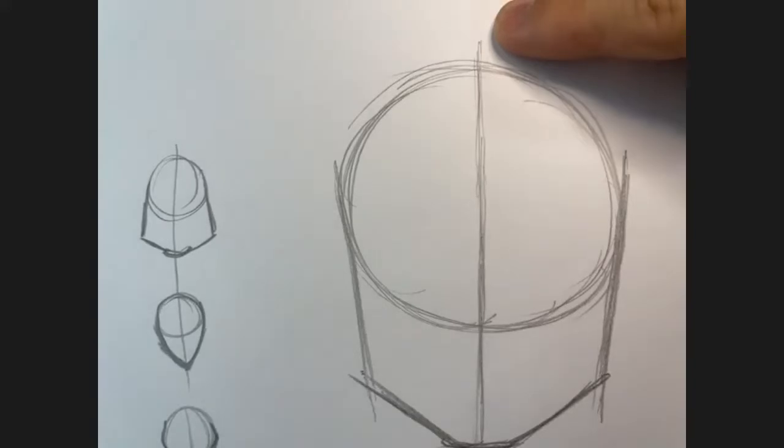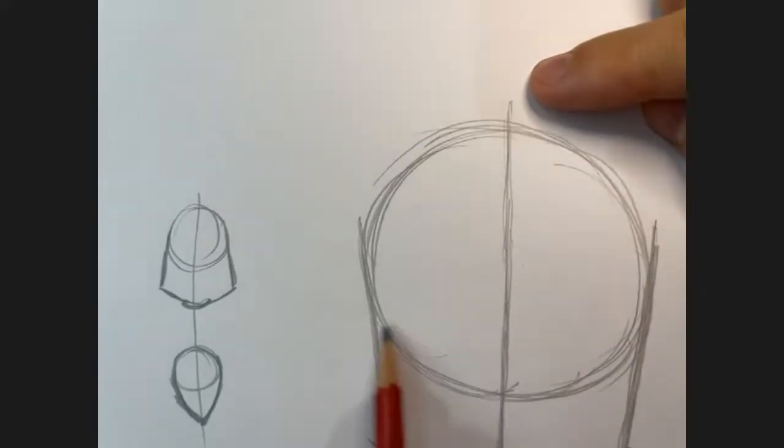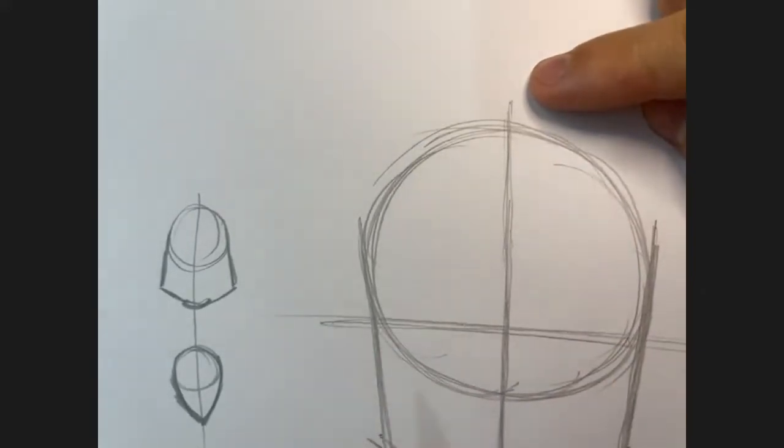Okay, so now we have our bottom and our top. I want you to find halfway. You could measure it if you really wanted to. But I just eyeball it, which means I just look at it and go, that's about halfway. And I put a line in.